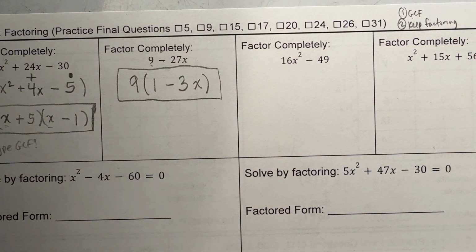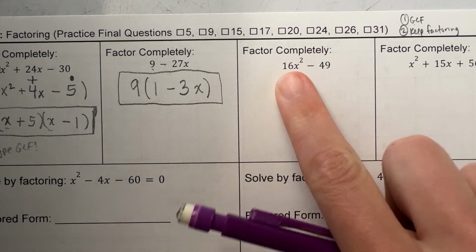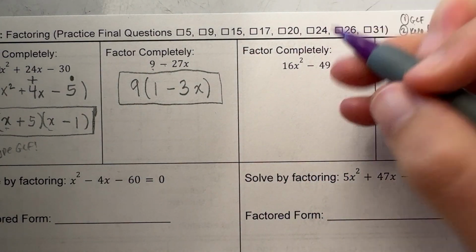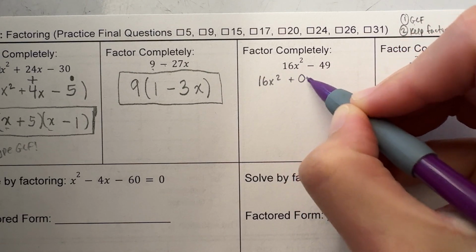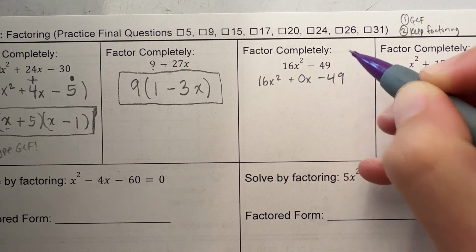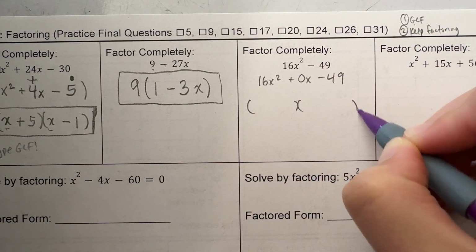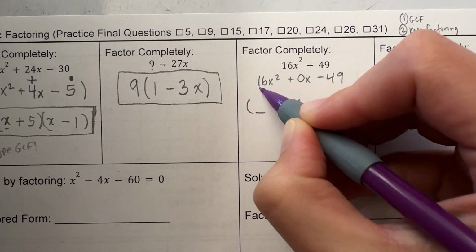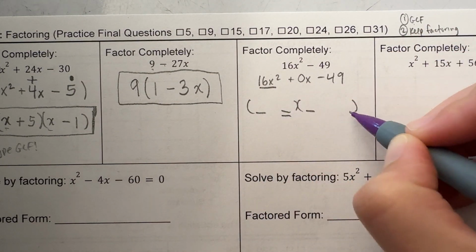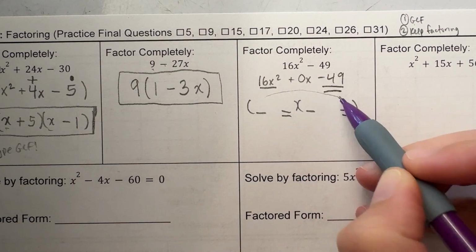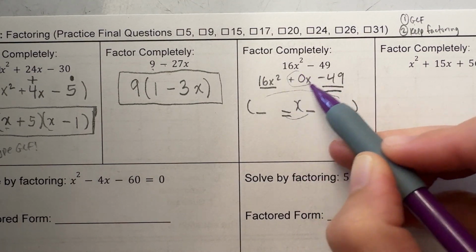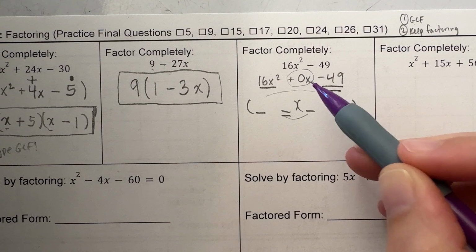Okay, this one. This is a very common situation that comes up a lot in Algebra 2. It's really important for us to feel comfortable with it. Remember that this is the same as this. And so when I'm factoring something like this, this times this has to equal this. And this term times this term has to equal this term. And then remember, this times this plus this times this has to equal this middle term. And the thing is, this middle term is 0.